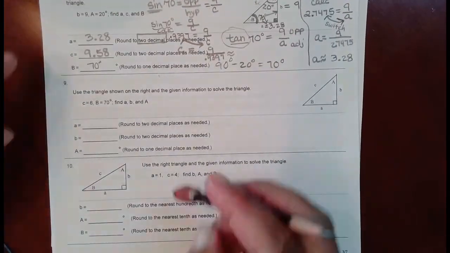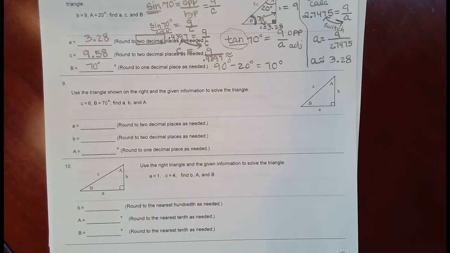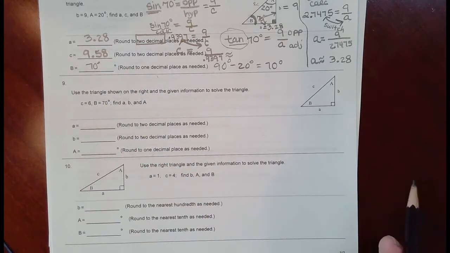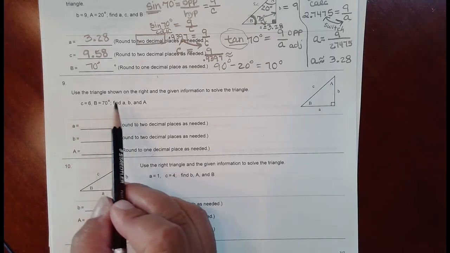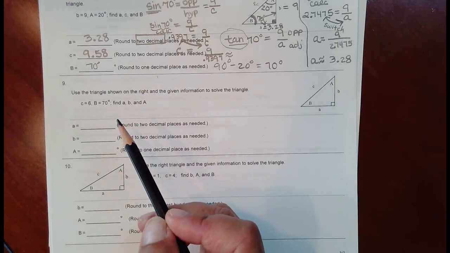Okay, very similar to this problem are the next two problems, number 9 and number 10, where you are deciding which of the 6 trig functions to use to find the answers. You'll usually be given one angle. So number 9 would be exactly like number 8, where you have one angle and that allows you to find the other one. You have one side and 2 left. So since number 9 is so similar to number 8, I'm going to skip to number 10.